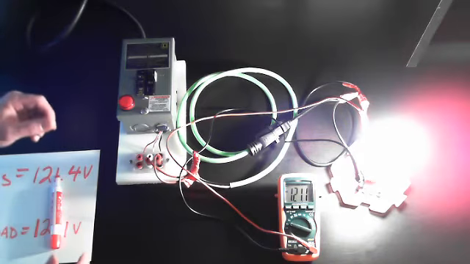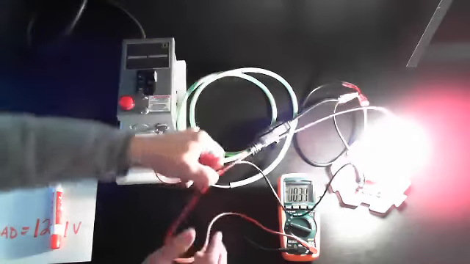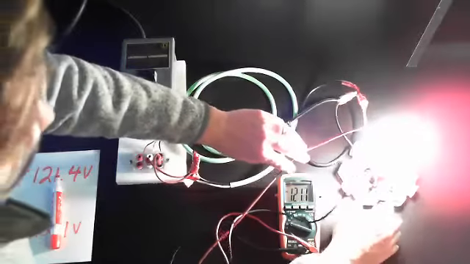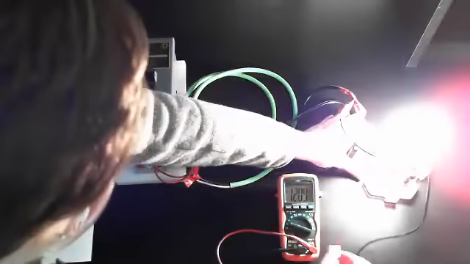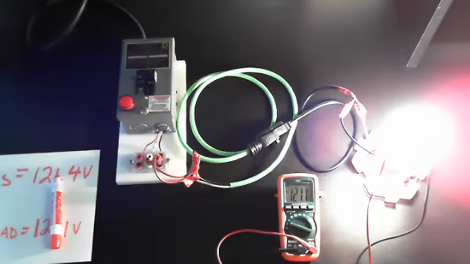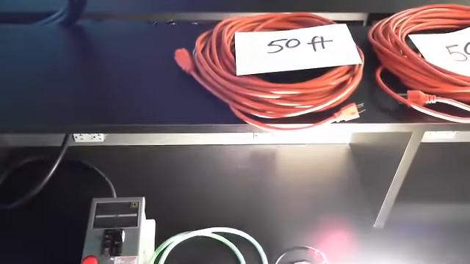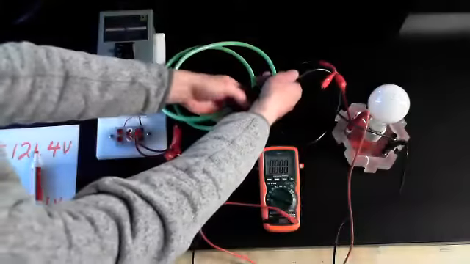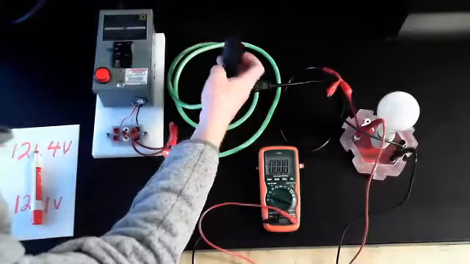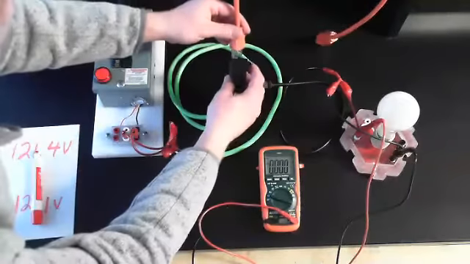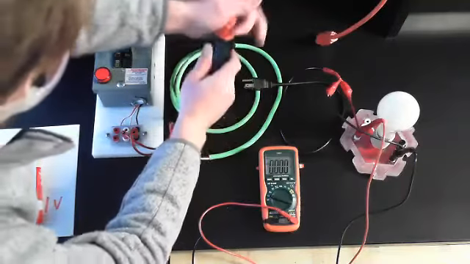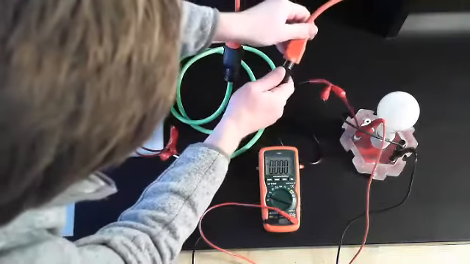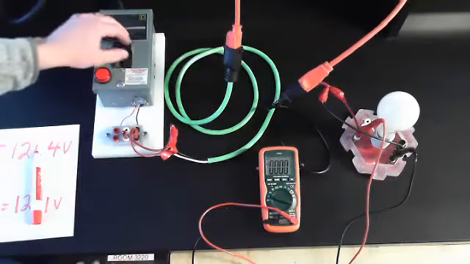We will put it in line here. We have a 50-foot extension cord we're going to add to the circuit. So we'll add in this 50-foot here. Again, we'll take this, turn the power off, unplug, and we'll now add in my 50-foot extension cord. Back on.